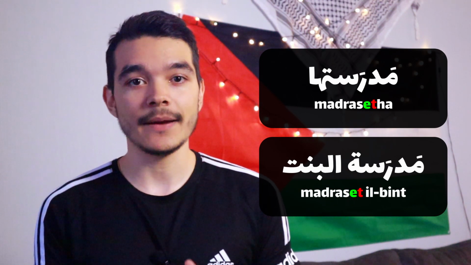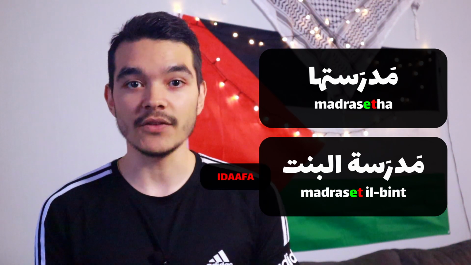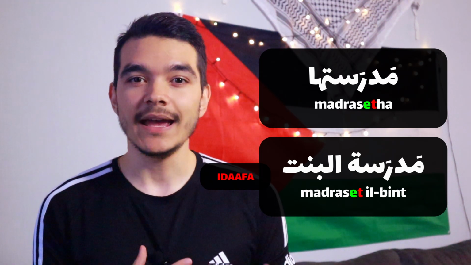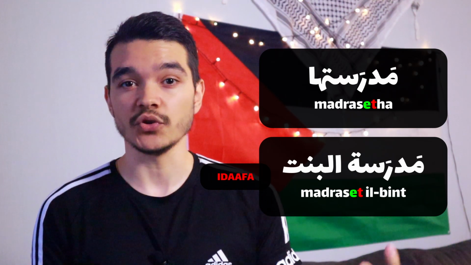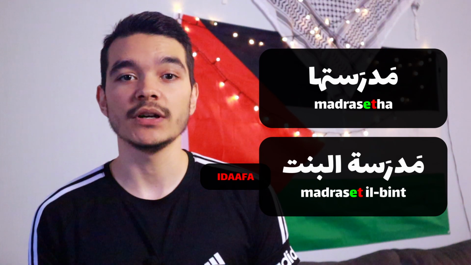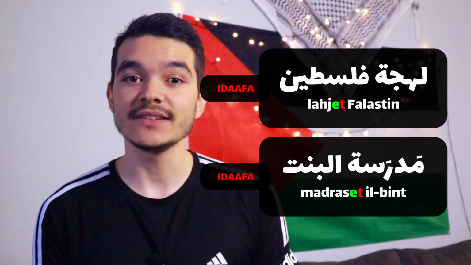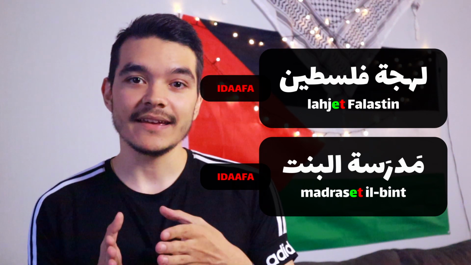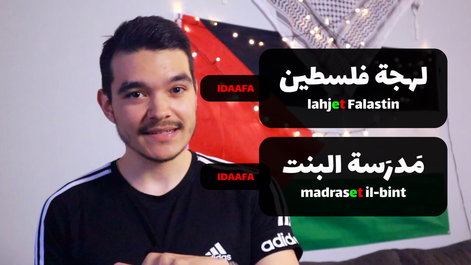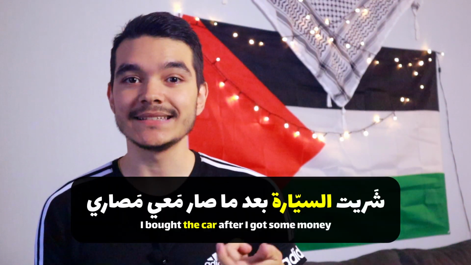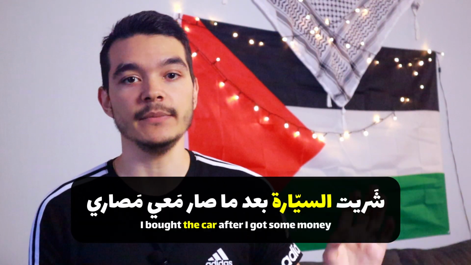Another way to look at it is that madrasat al-bint is an idafa construction, which is used to show possession or a similar kind of relation, and it turns the whole phrase into a single unit. Anytime the ta marbuta is in the middle of this construction, it's pronounced as ta, as in lahjat Palestine. What this means is that if the ta marbuta were at the end of this type of phrase, it wouldn't be pronounced as ta. For instance, شريت السيارة بعد ما صار معي مصاري.